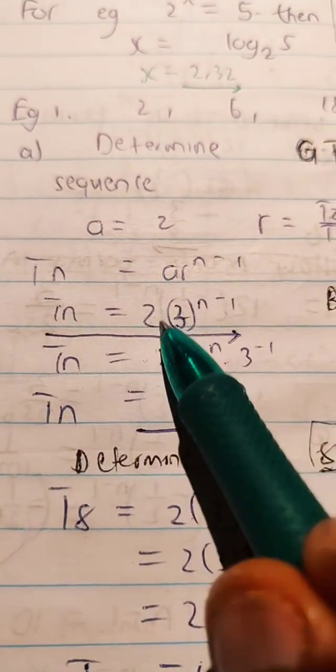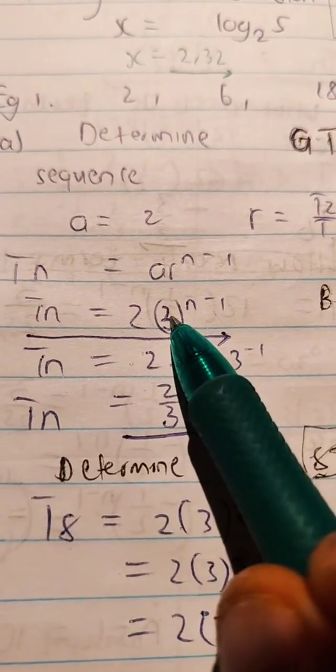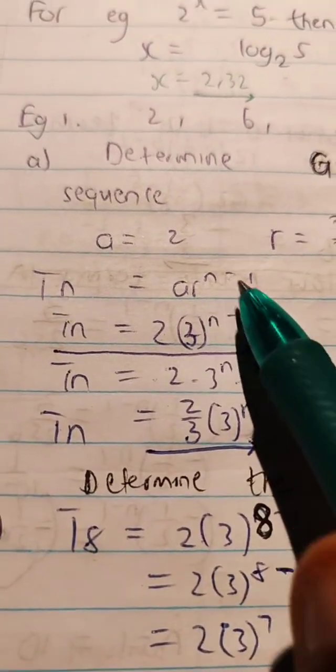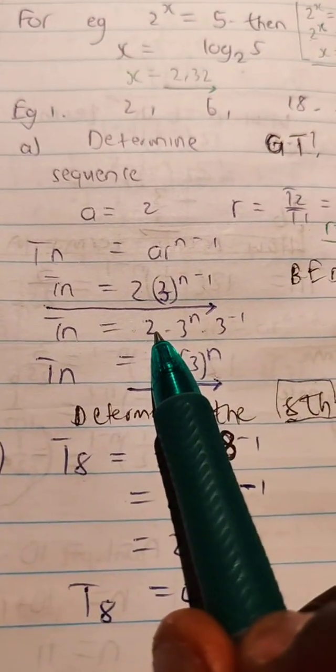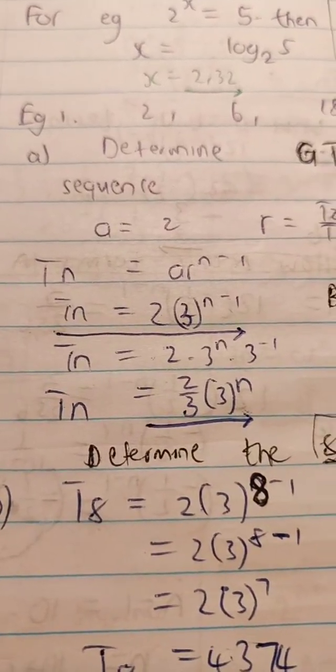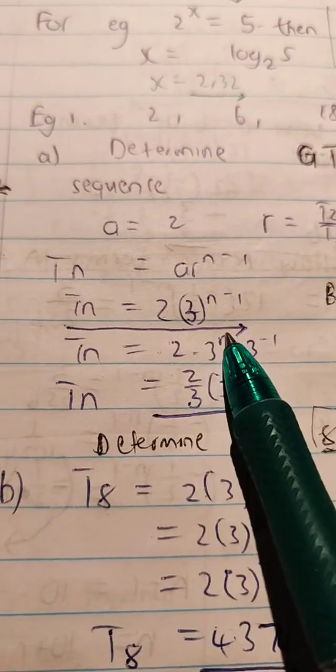So it's 2 brackets 3 to the power what, guys? n minus 1. Done. Okay. Then some people usually go the extra mile if they want to, but if you leave it like this, guys, it's 100% fine. You can leave it like this.